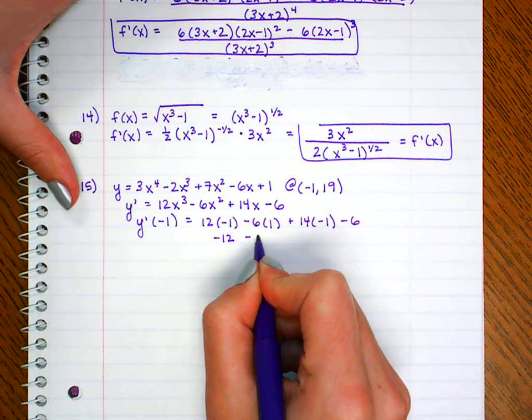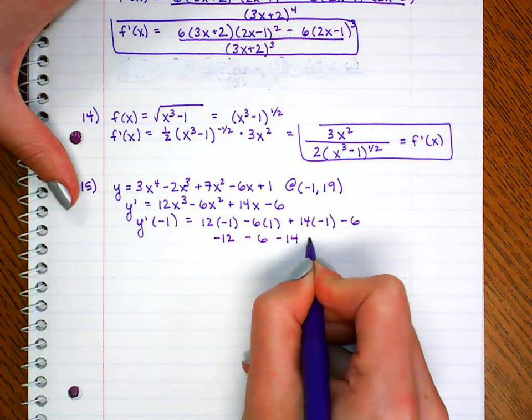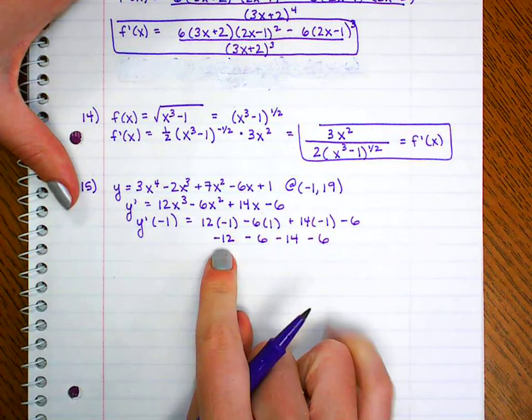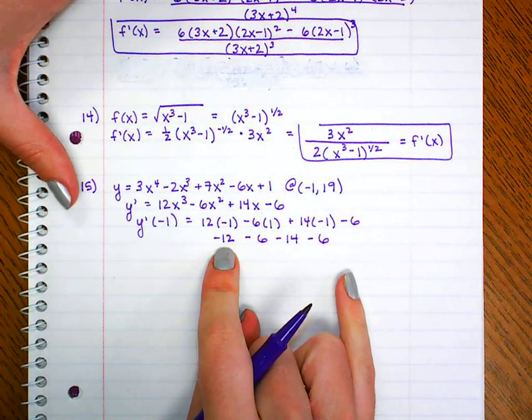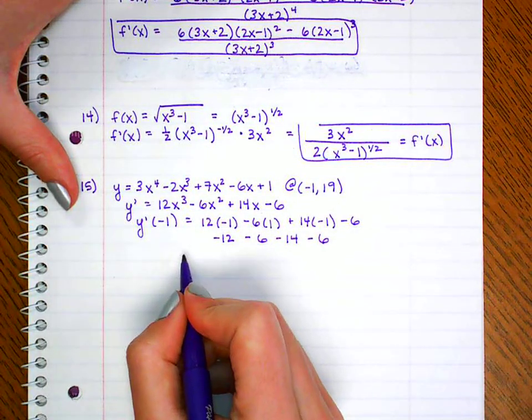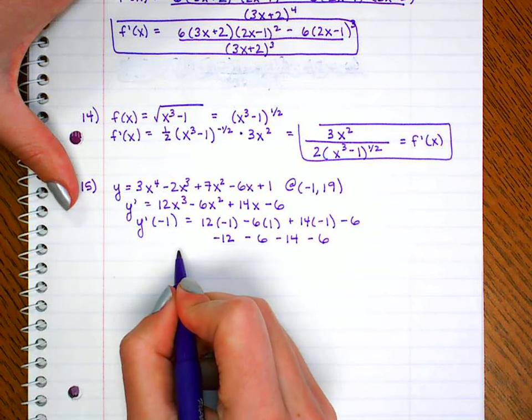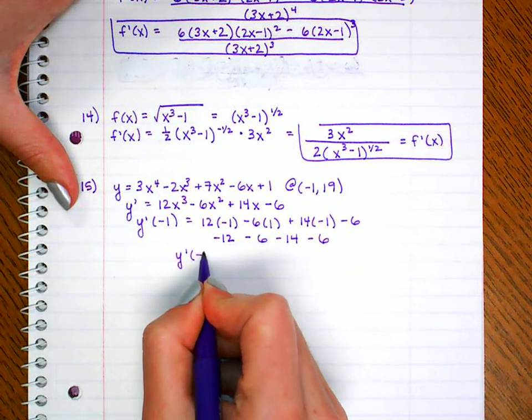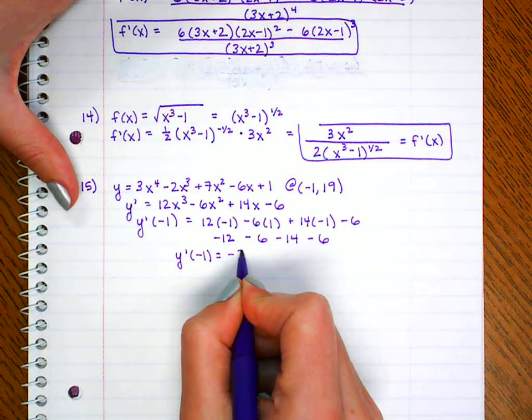Minus 12 minus 6. Ooh. Yikes. So minus 24 minus 14, negative 38. So the slope at negative 1 was negative 38.